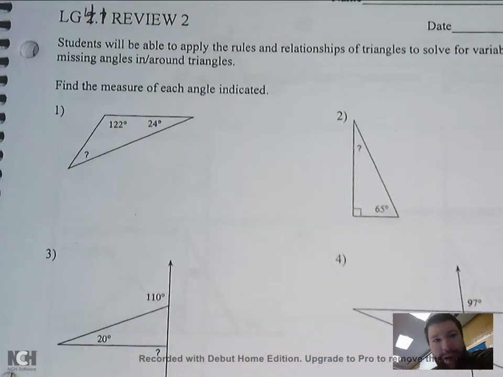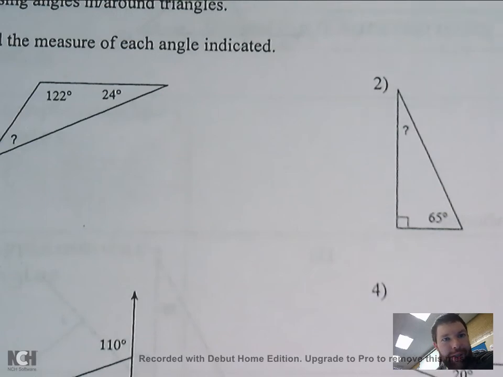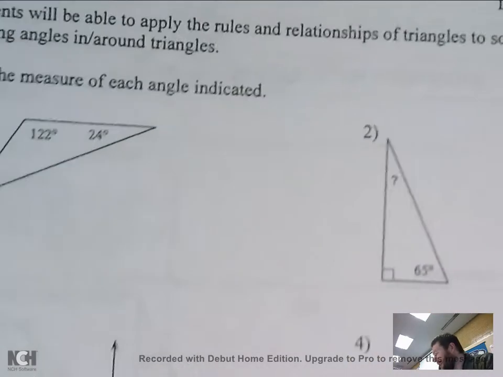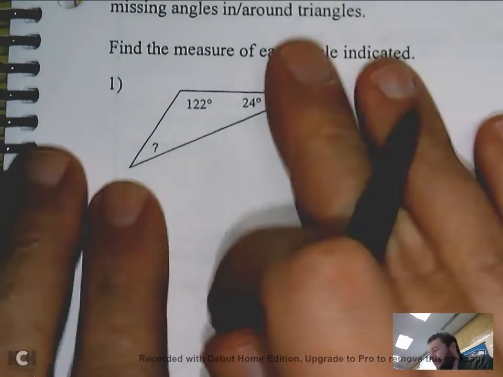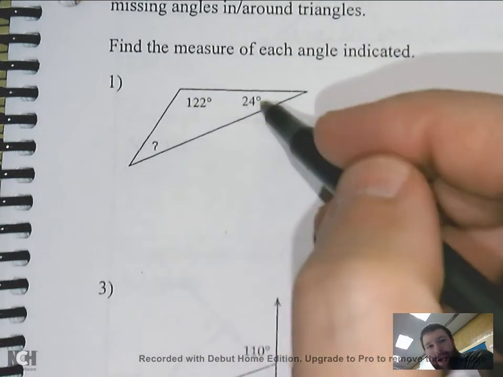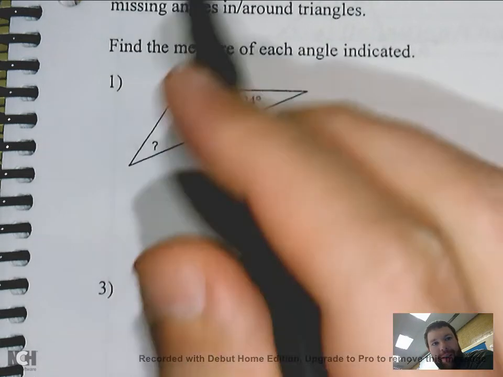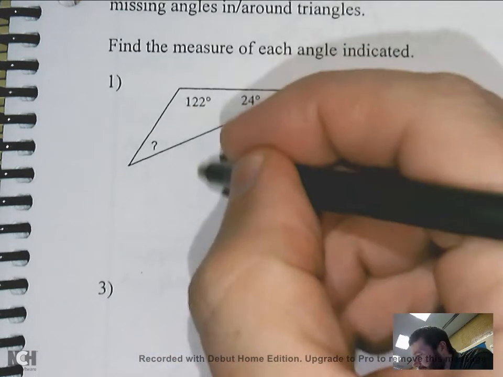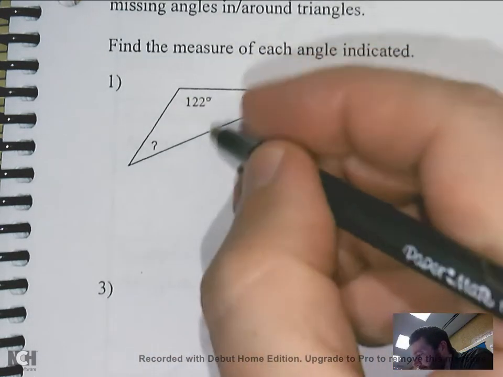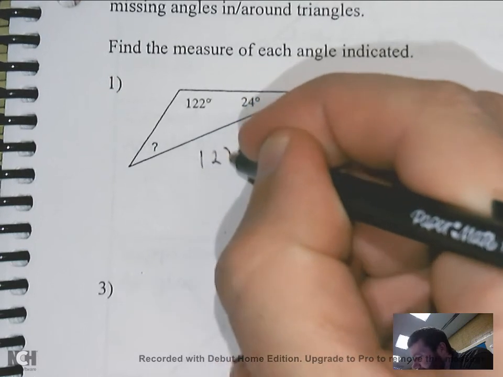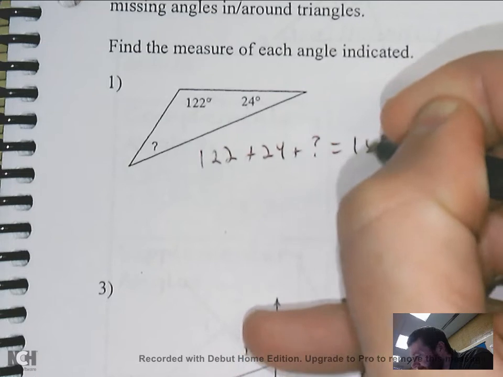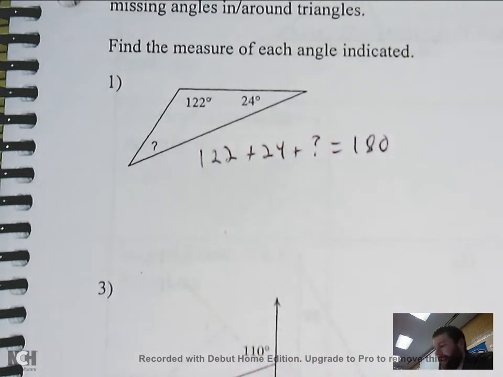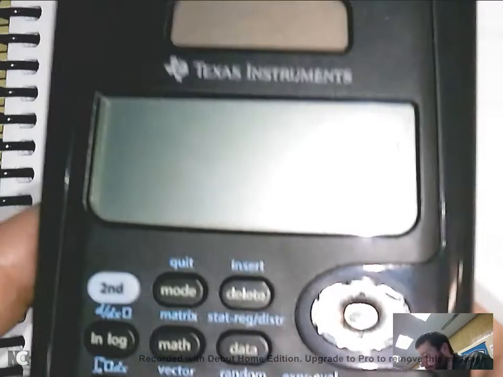I'm going to zoom in here a little bit, so we're going to focus on each question individually. So hopefully I don't block anything out as I do this. Okay, first question. I see I have two angles of that triangle. So to set this up, I know that all three added together equal 180, right? So 122 plus 24 plus this question mark equals 180. Okay, so then you would just add those together.